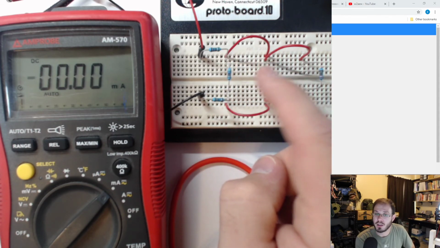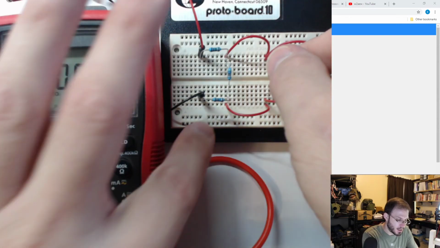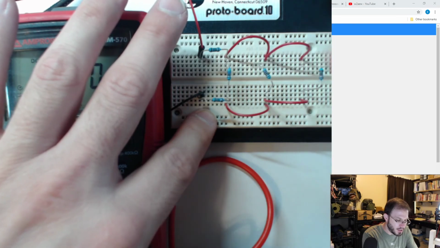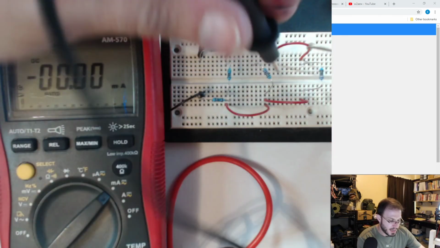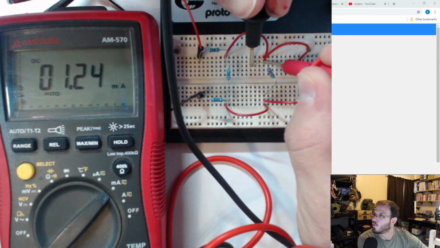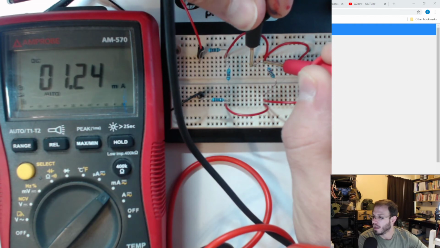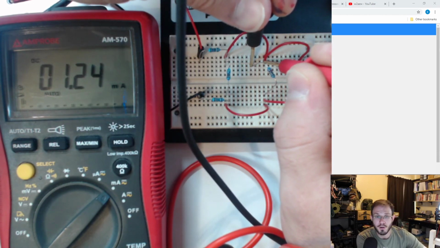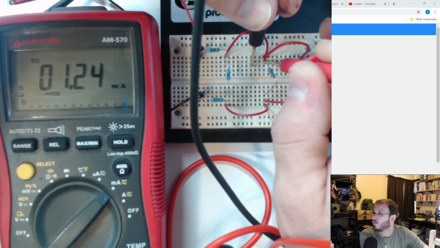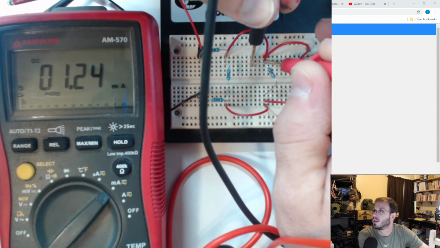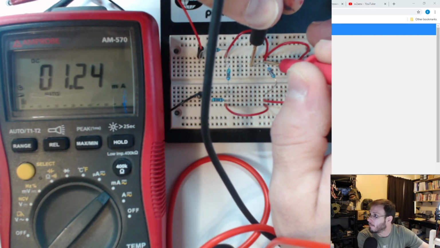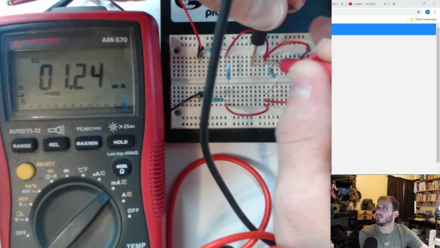Let's move on and measure the current going through R3. Again, I'm just going to take my resistor out, move it over into an unused group of 5, and then finish the connection. 1.24 milliamps. Okay, what did you guys calculate for the current going through R3? Okay, 1.24 versus 1.26. Awesome. We know that my multimeter isn't as accurate once you get into the tens of microamps. That's to be expected.